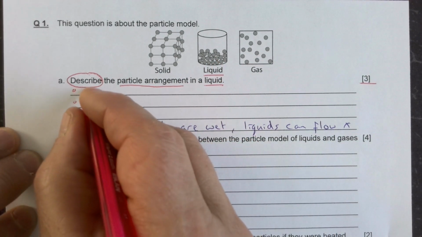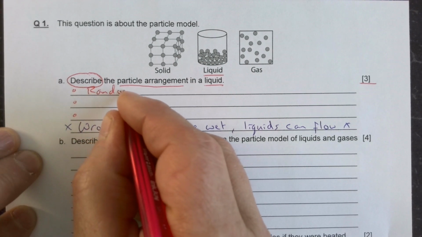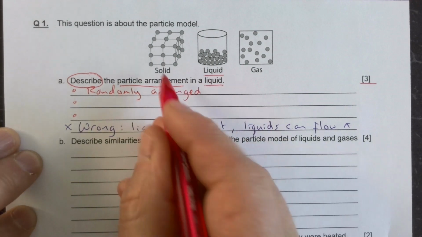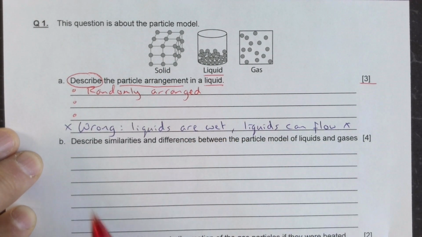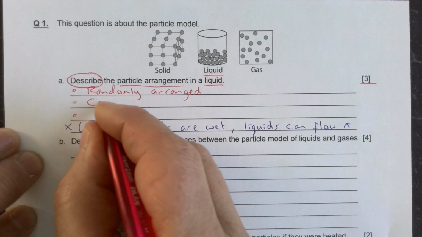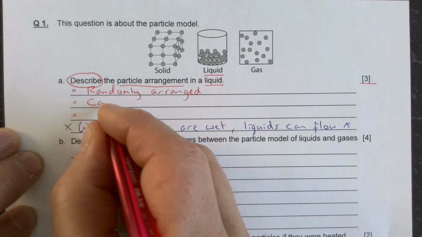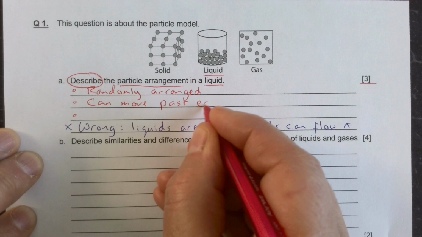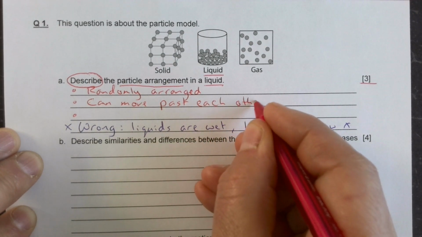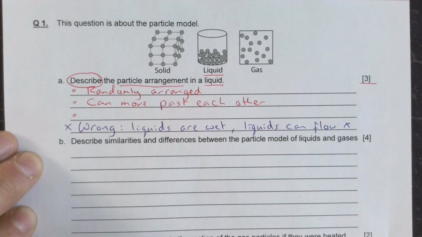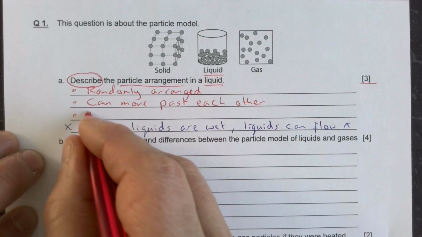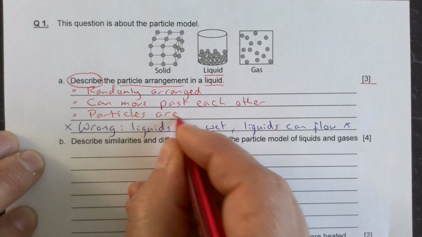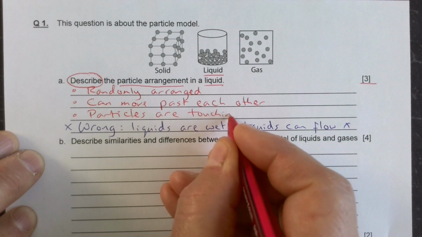Well, first of all, they are randomly arranged. There's no fixed pattern like there is in a solid. So they're randomly arranged. What else? Well, the particles can move past each other. Okay, and the last one is that they are touching, so the particles are touching.